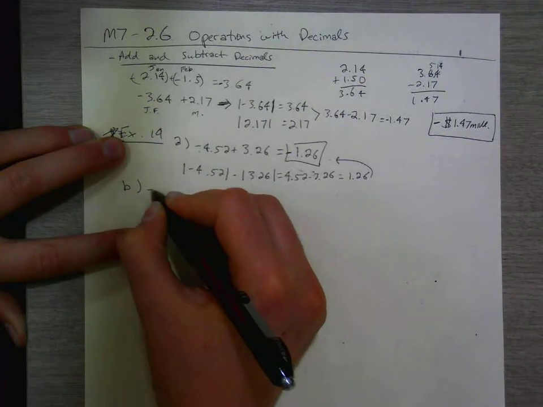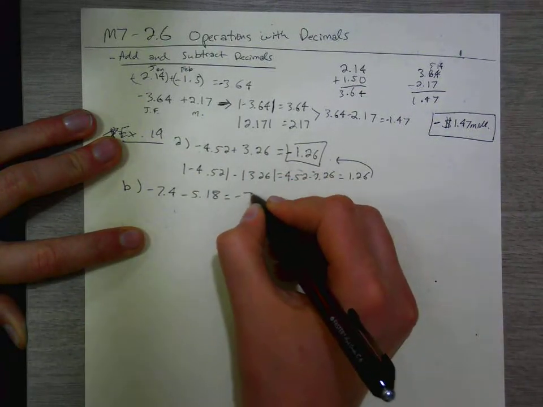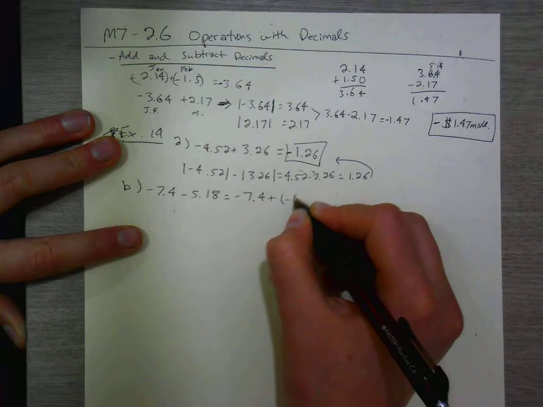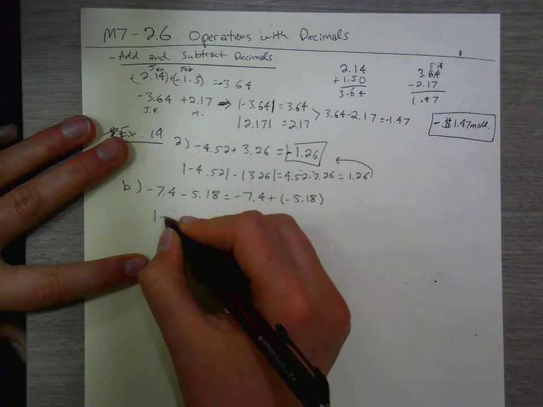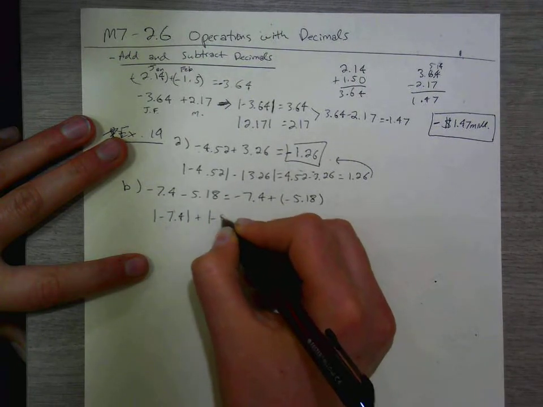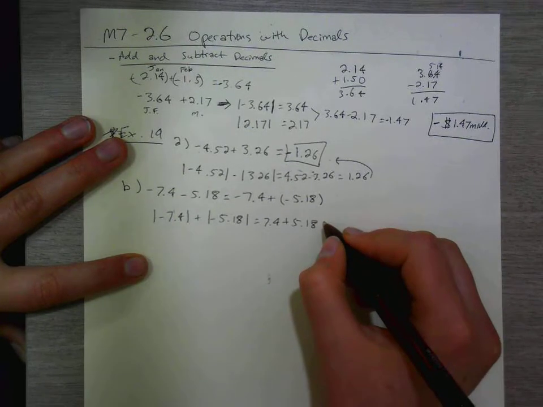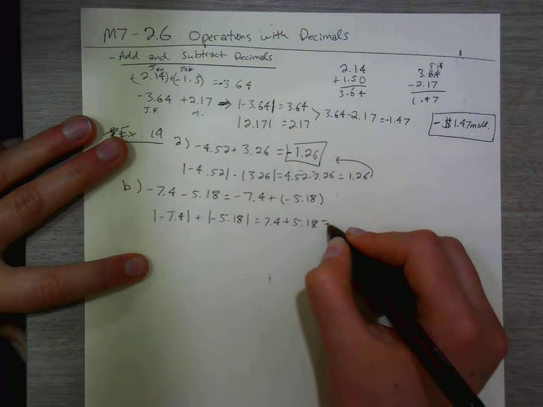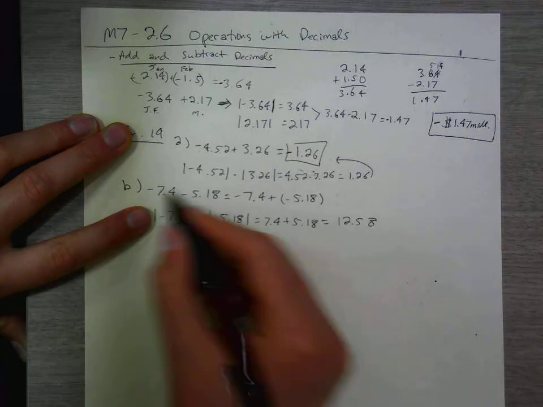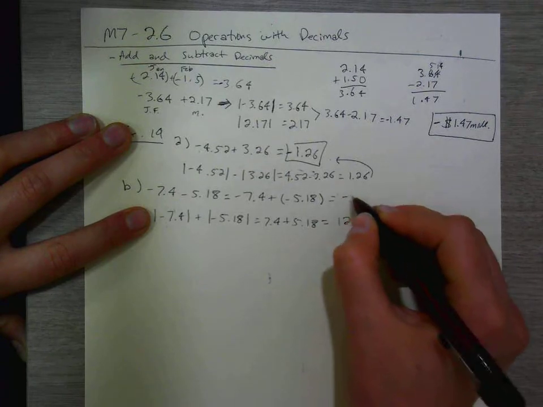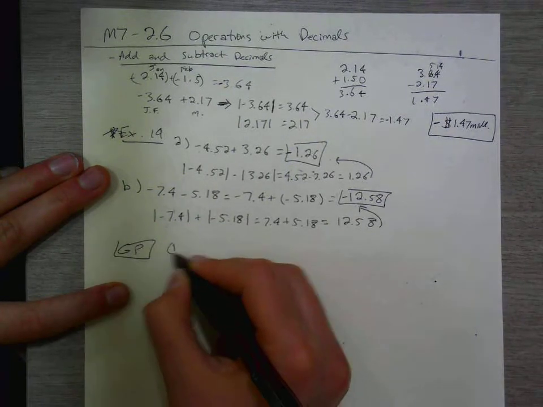B, negative 7.4 minus 5.18. Okay, you could also say negative 7.4 plus the opposite, which is negative 5.18, and we're going to find the answer, so let's put in absolute values. Negative 7.4 absolute value plus absolute value of negative 5.18 equals 7.4 plus 5.18, and that gives us the answer of 12.58. We're going to go back to the common sign, so because the common sign was negative, when we go back up, we're going to give it a negative 12.58 sign, and that's our answer. Try this. Guided practice 1, 2, 3.